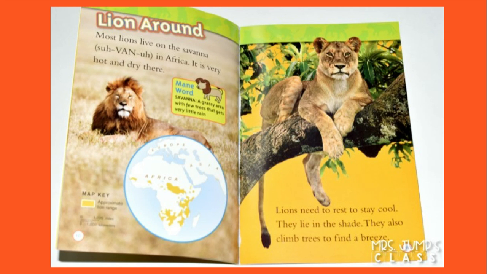Okay, so I did gain a little bit more information. I know that they live in the savanna in Africa. I know that it's hot and dry there. I learned that they need to rest if they're going to stay cool. They like to stay in the shade and they're up in trees so that they can feel the breeze, right? But if I take a look at the text features, I'm going to learn a little bit more information.